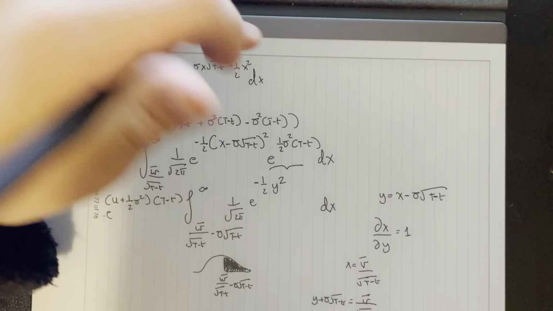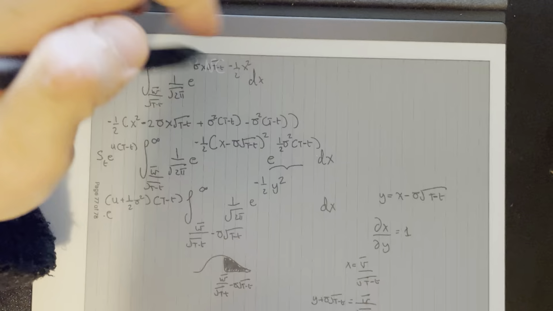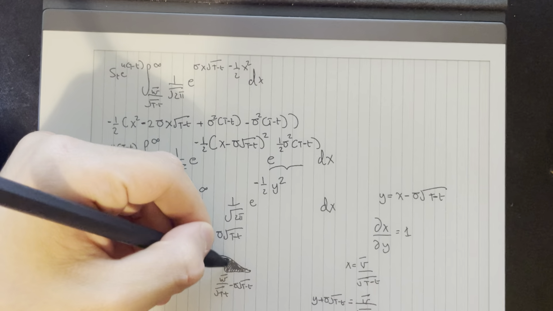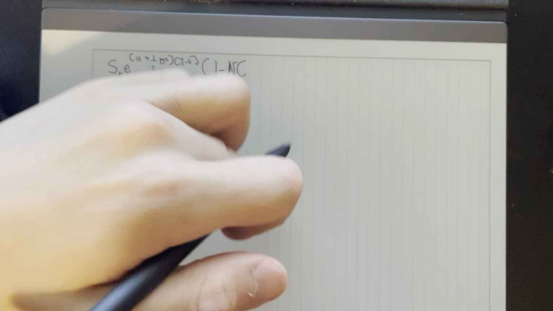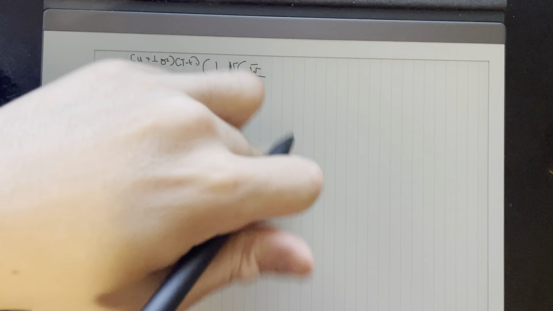So now we're going to say that the integral where we're summing everything greater than this is equal to 1 minus the normal distribution of that quantity. Let me write it down: W bar over the square root of T minus little t.